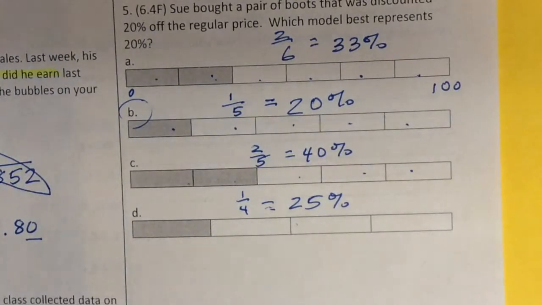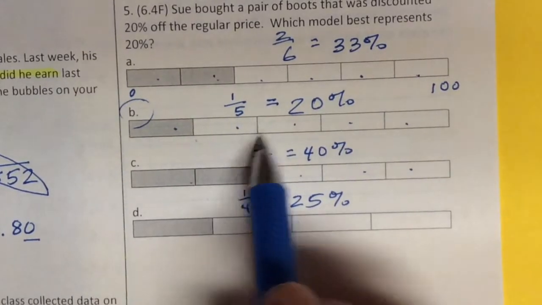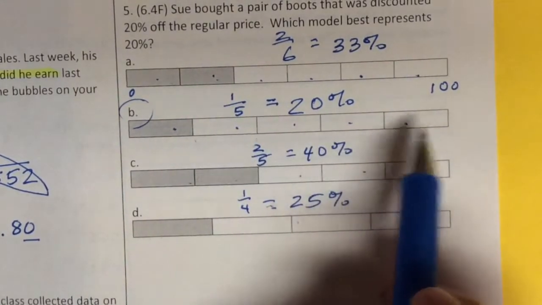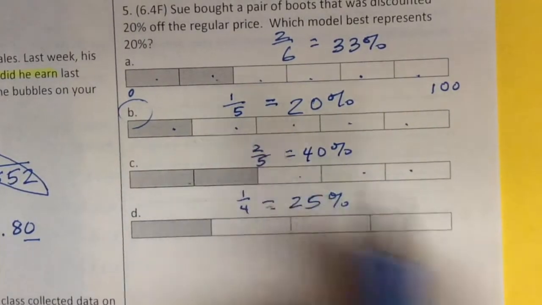So it's about benchmarks. You would not have to remember your benchmarks. I could count 20, 40, 60, 80, 100, but really you could have just changed 1/5 to 20%.